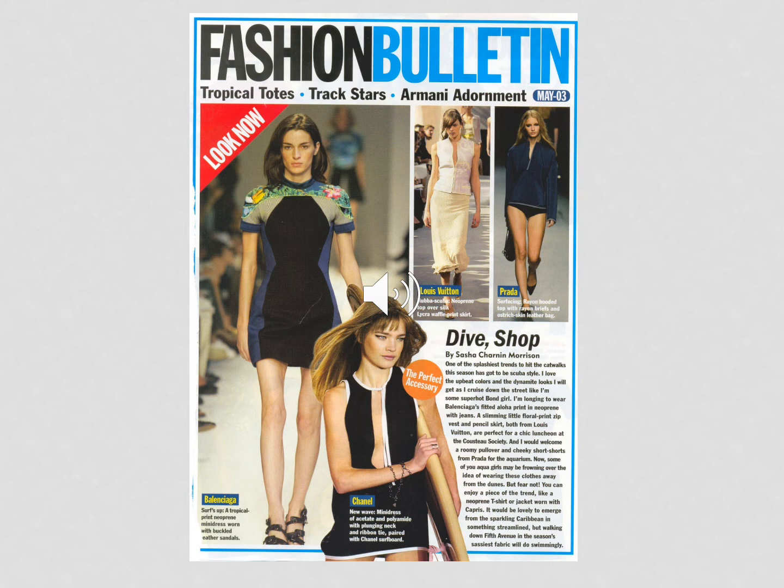The words are really small, so I'm struggling trying to read them, and I'm way more interested in that. I've got a couple of different colors, which is nice, but I'm really drawn to Fashion Bulletin, and Bulletin in particular because it's blue, and Look Now because it's red, and Perfect Accessory because it's in that orange.